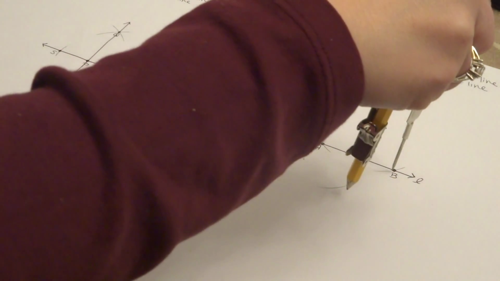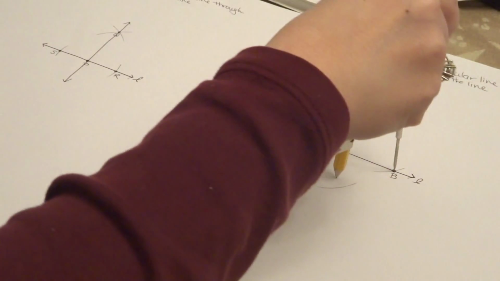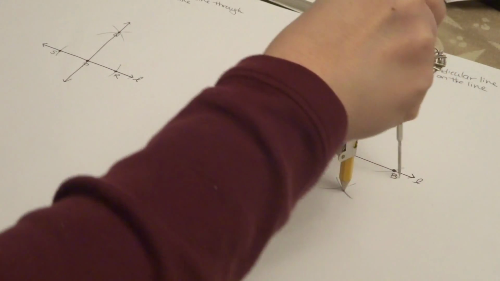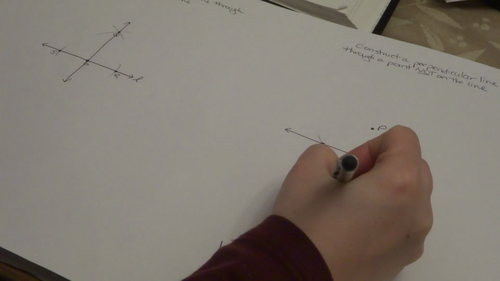And I'm going to put my point at point B and make an arc. And we are going to call this intersection of the two arcs Q.